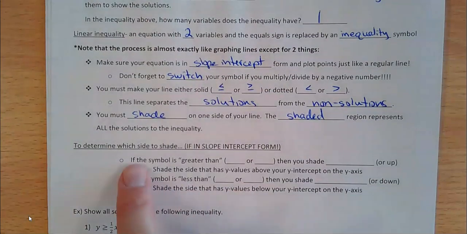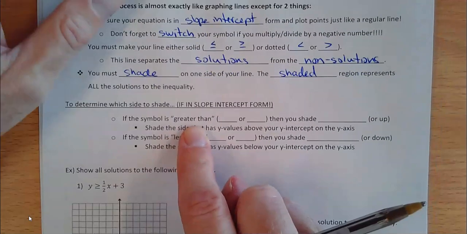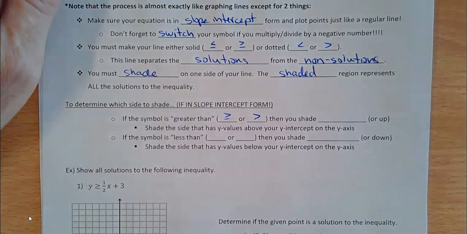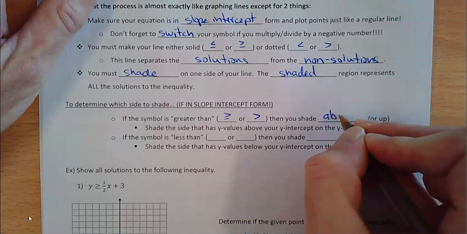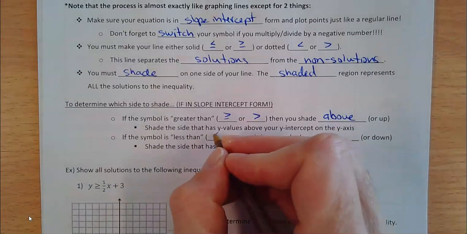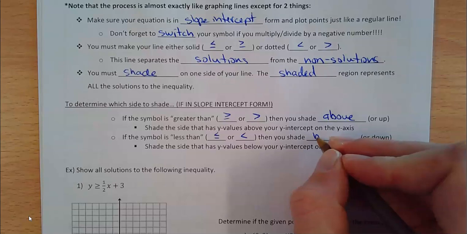Okay, so if the symbol is a greater than of any form, so if it's greater than or equal to or just greater than, then you're going to shade above. Hopefully that makes sense. Greater than is more, above means more, up. They all kind of mean the same, so that's nice, because sometimes things mean the opposite of what you think they'd mean. But this one makes sense. Greater than would be above. And then the less thans, whether it's less than or equal to or just less than, you're going to shade below.